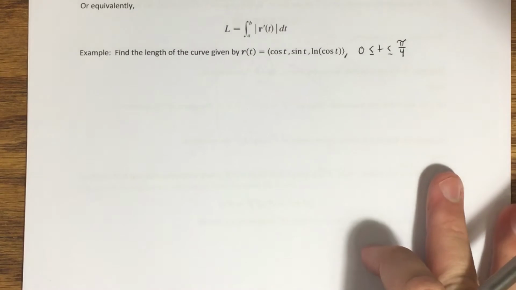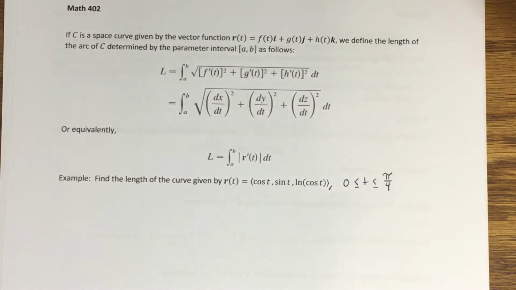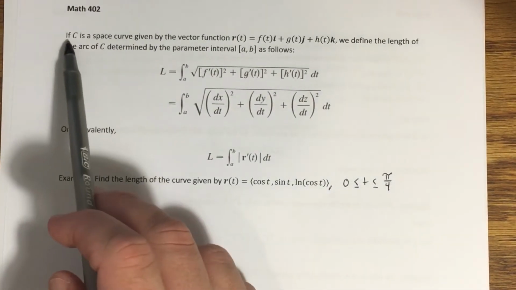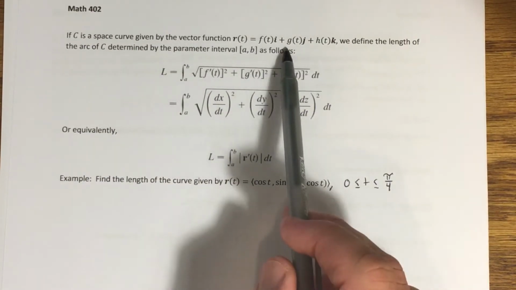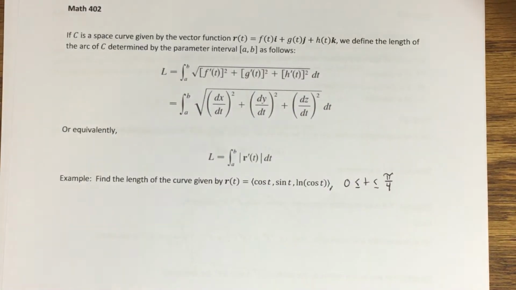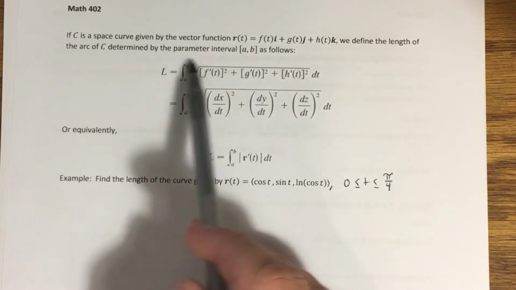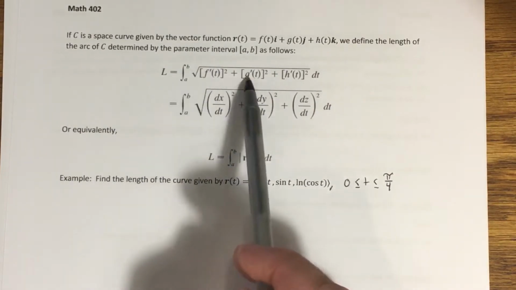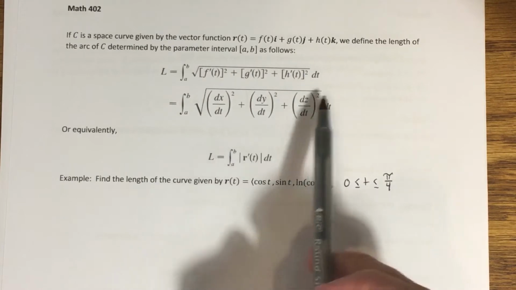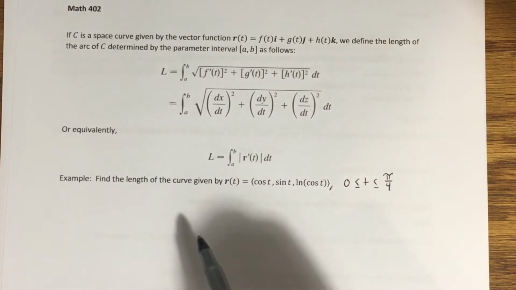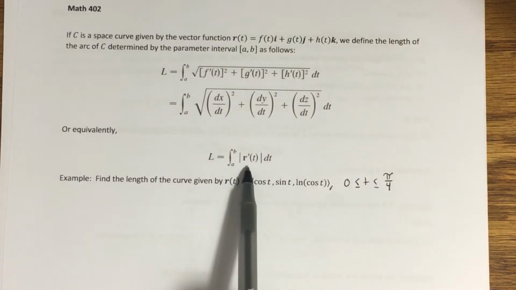In the case of a space curve, we get something essentially identical to the case of a plane curve, just with one extra component. Here's what I mean. If C is a space curve, and we have a vector function giving us that curve C, r of t equals f of t i plus g of t j plus h of t k, then we define the length of that arc C, determined by the parameter interval a, b, by this formula. Notice it looks essentially the same, except we have one extra term, plus h prime of t squared, or plus dz/dt squared if you're using Leibniz notation. Once again, that integrand is the same thing as the norm of r prime.